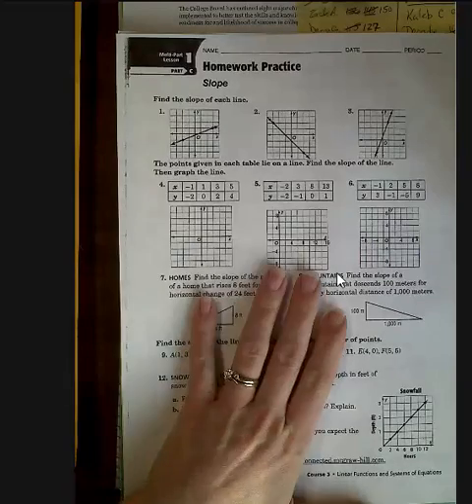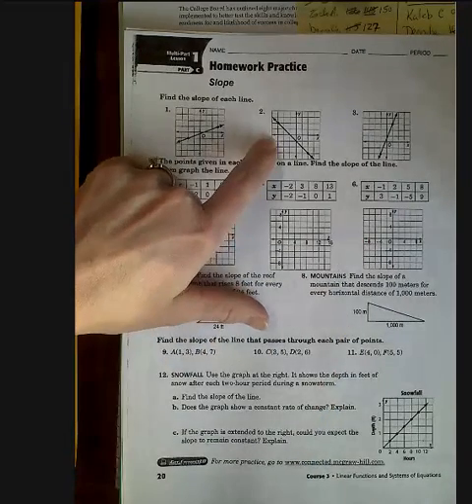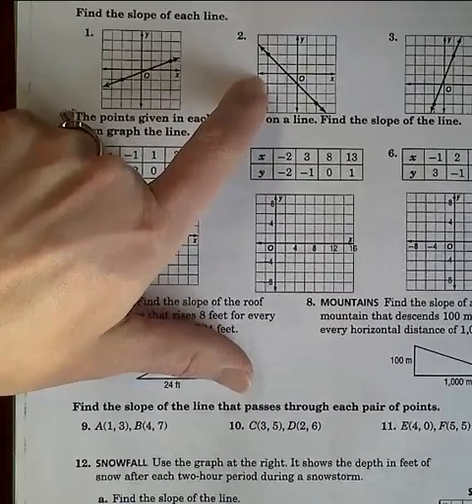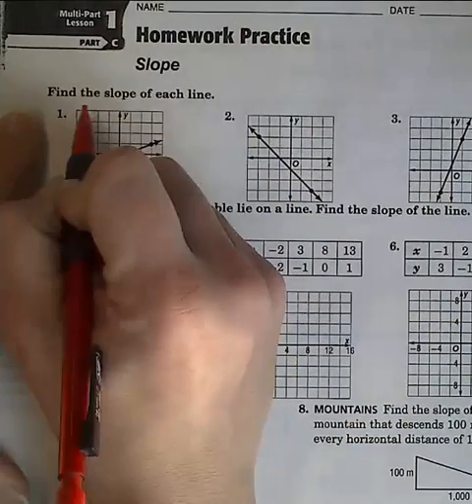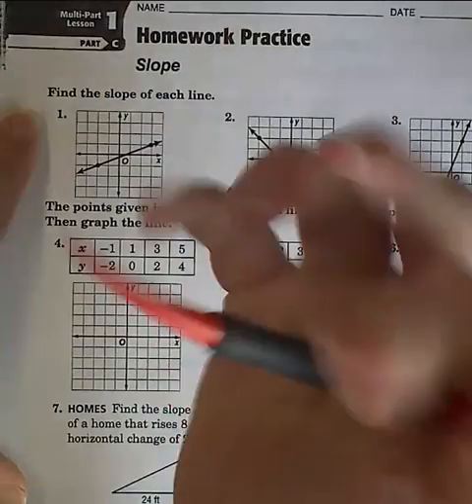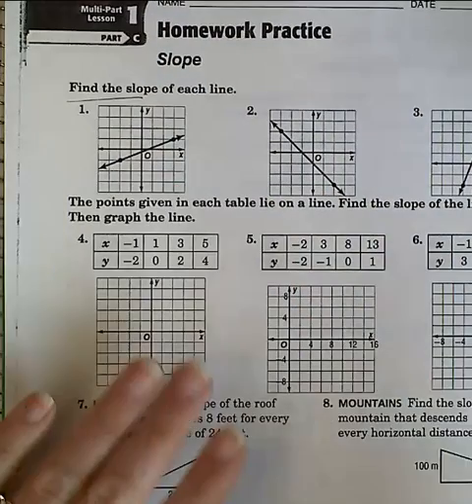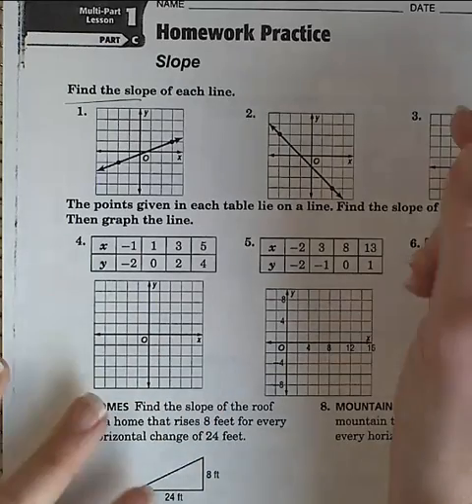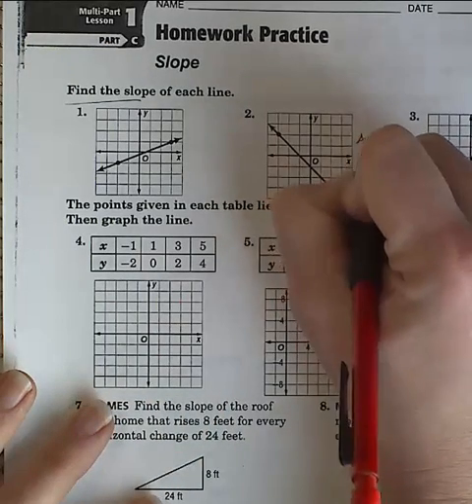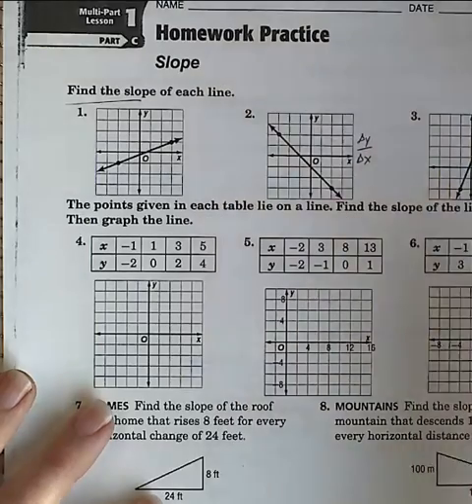Right, so we're on the slope side. We're going to take a look at number 2. And what it says is, and of course I want you to underline keywords, it says find the slope. And the slope is the what? It is the, Kayla. Today, you're going to write again, change in y over change in x every time.